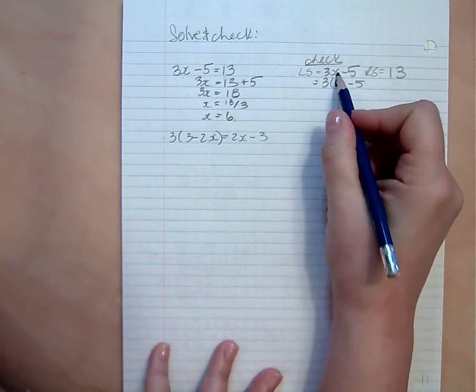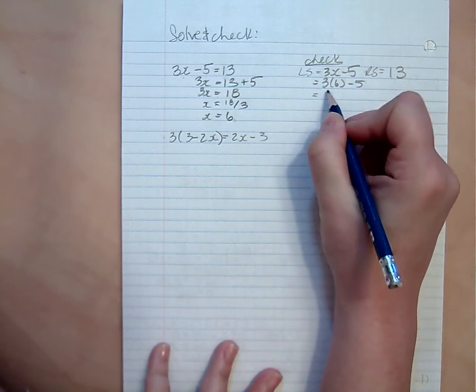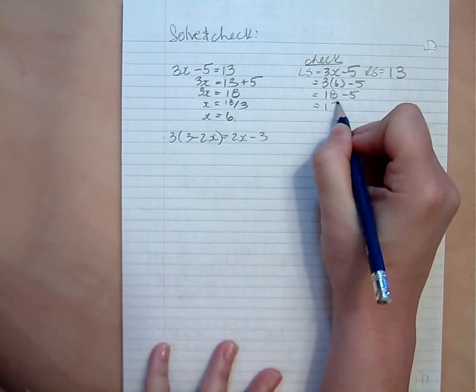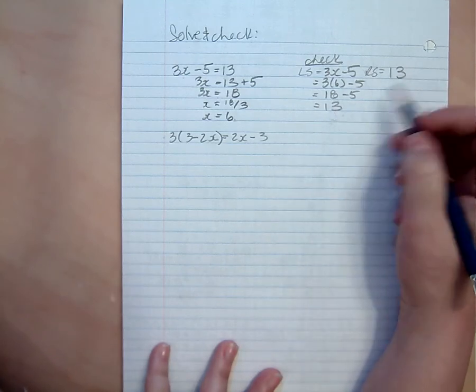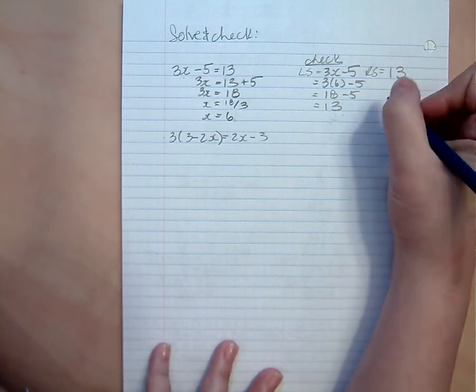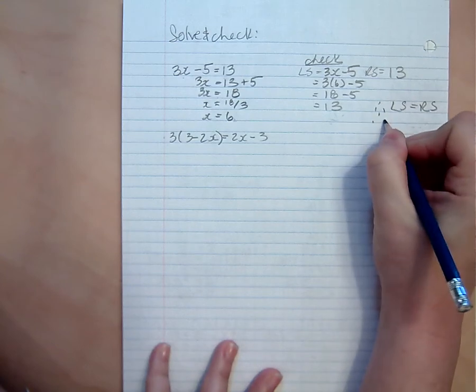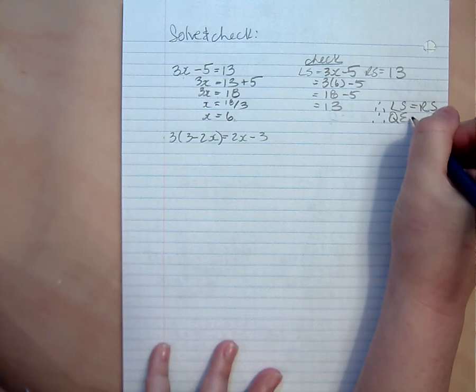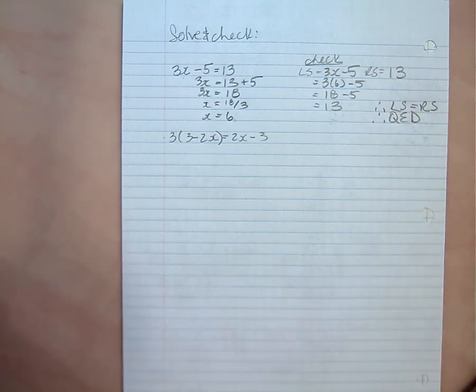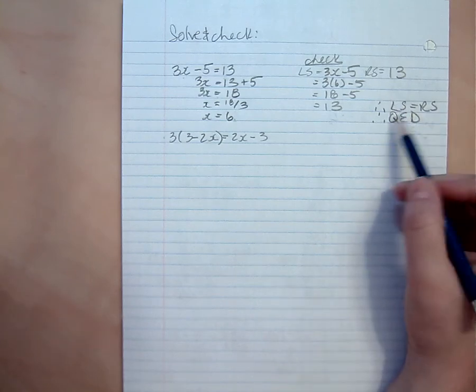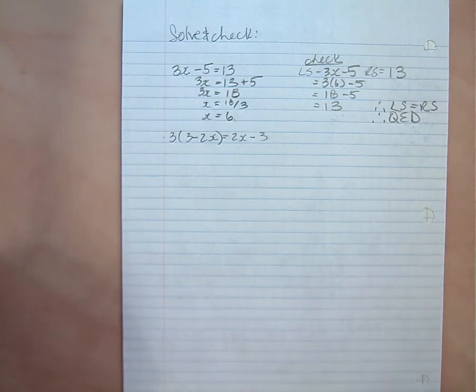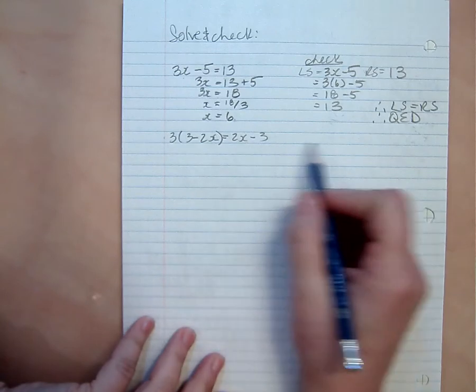So instead of 3 times x, it's 3 times 6 minus 5. 3 times 6 is 18. 18 minus 5 is 13. This is already 13. You can see 13 equals 13. And then the final bit you write is, therefore, left side equals right side. You may have a teacher that writes QED instead, which is, I'm not sure if I'm saying this 100% correctly, quod erat demonstrandum, which in Latin means that which I set out to prove I have demonstrated. Anyway, your teacher will want one or the other, so whatever they want, just do that. Okay, so now let's do this one, and then we're going to do a check also.